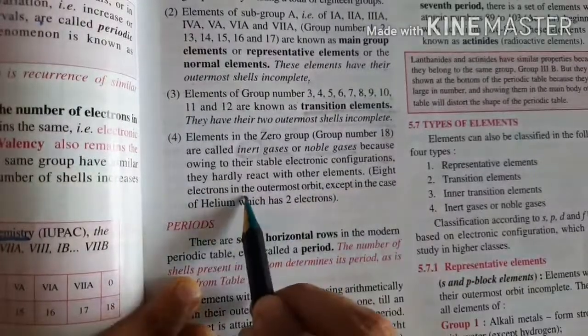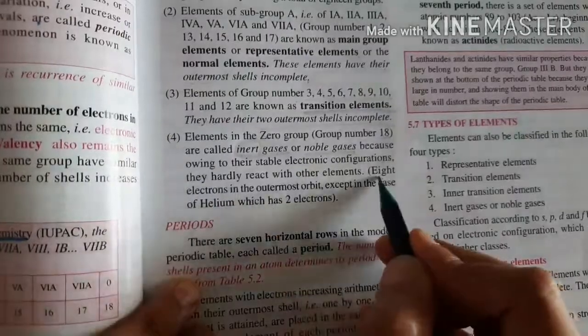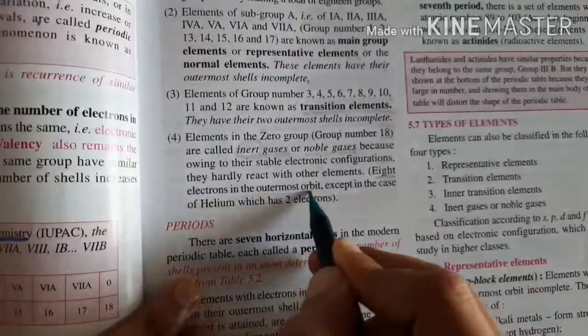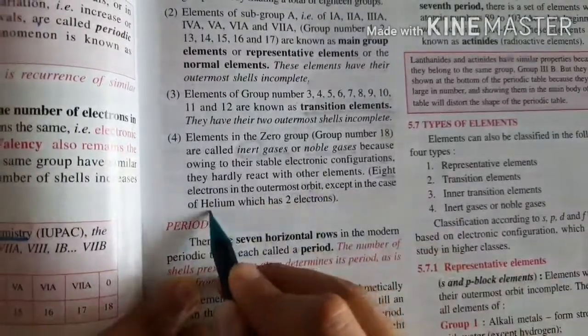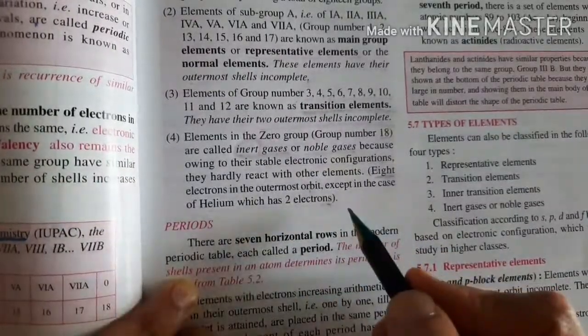So 8 electrons in the outermost orbital, as I told you, except in the case of helium, which has 2 electrons. I hope till here you understand very well.